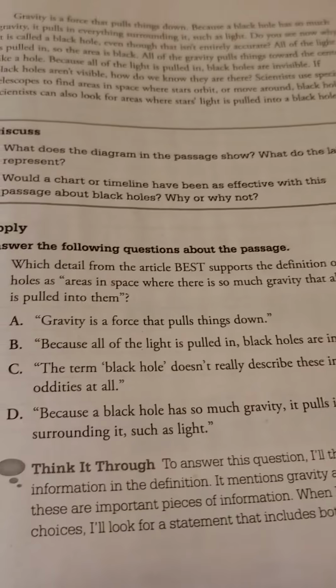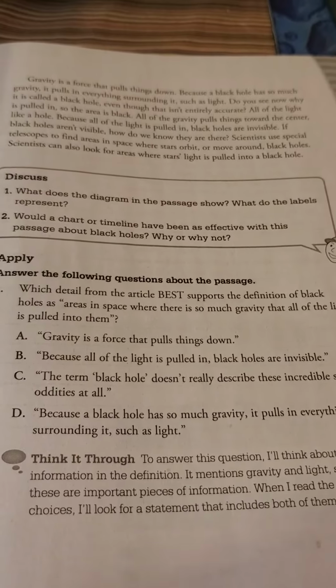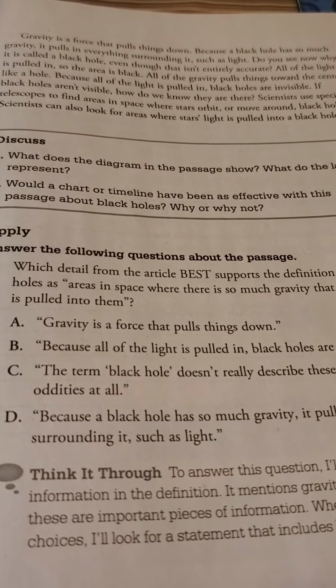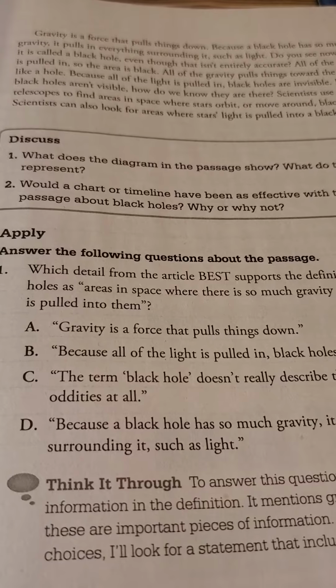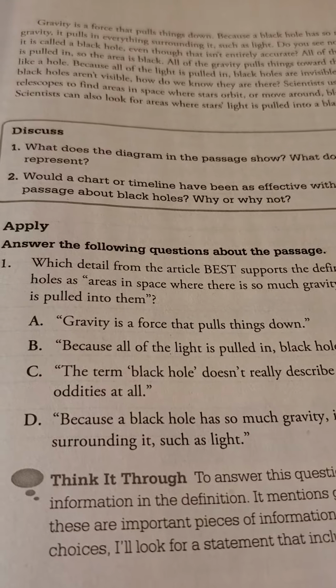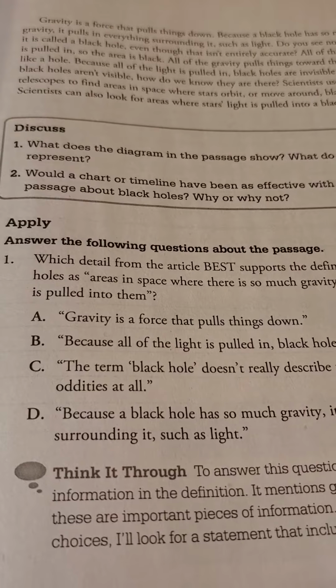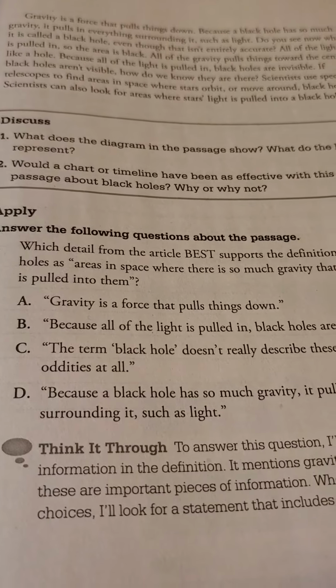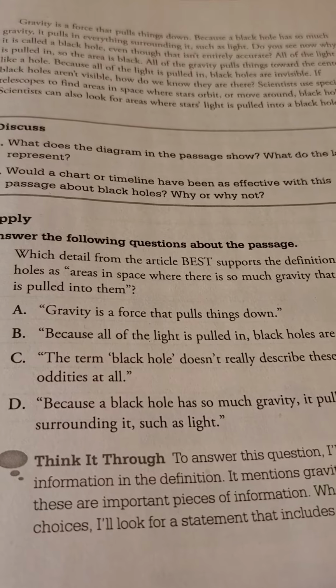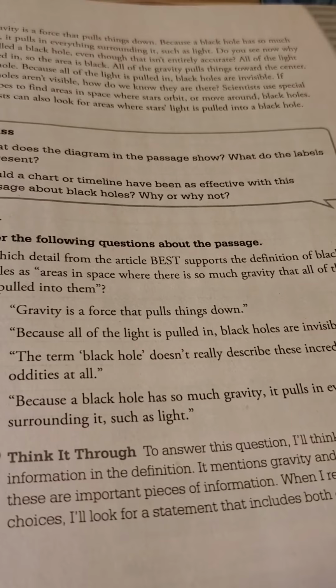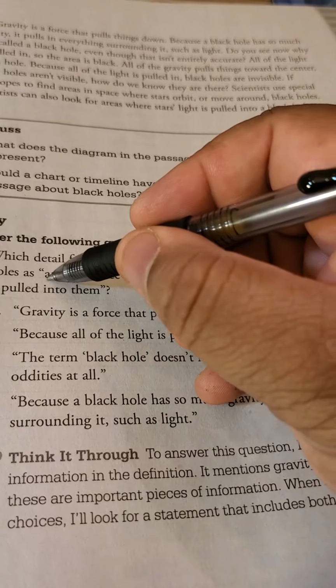Well, remember, I want to eliminate choices. So let me think back and look back. You can pause here and look back at the text if you need to. Okay, so let's look at A: gravity is a force that pulls things down. That's true, but that doesn't best support this idea.